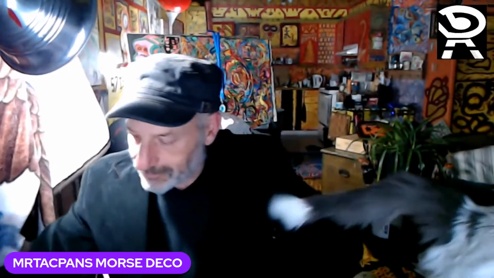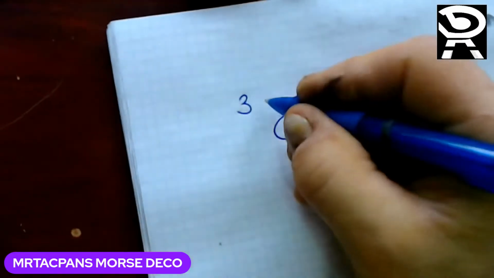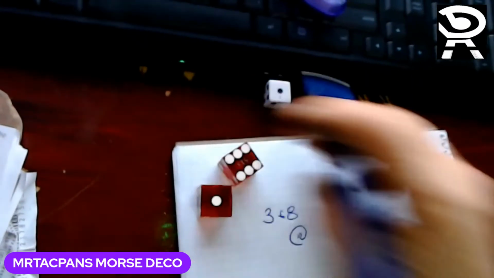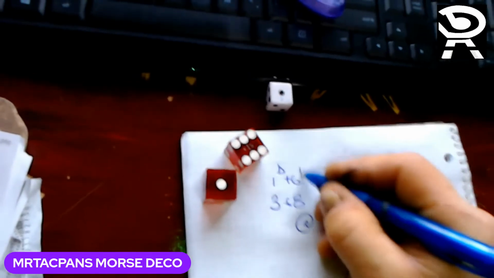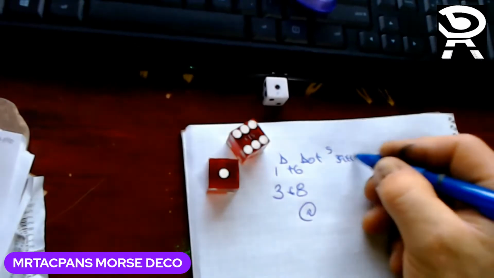So let me say that again, and I want to write this down. So we have the at sign. So you have 3 and 8, which is actually right over here and right over here, which is the 1D and the 6D. You want to call it dot or dots, 39 and 19.